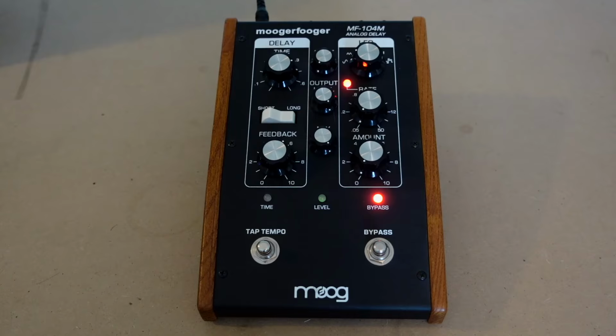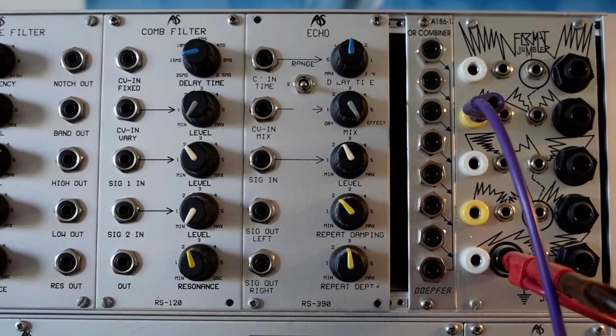The grungy sound of bucket brigade delays came from the Moogerfooger analog delay pedal, as well as an Analogue Systems Eurorack delay module and the weird and wonderful Wilson analog delay in my Serge system.